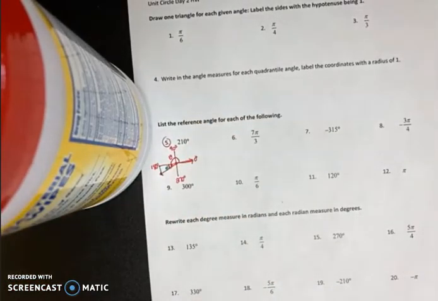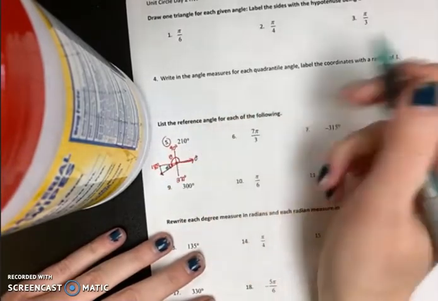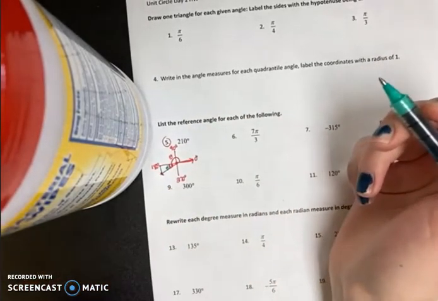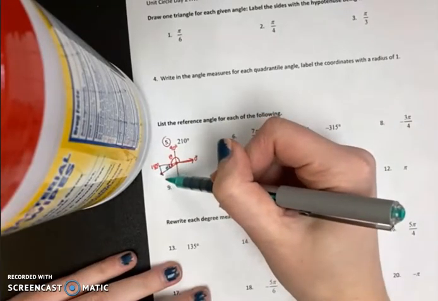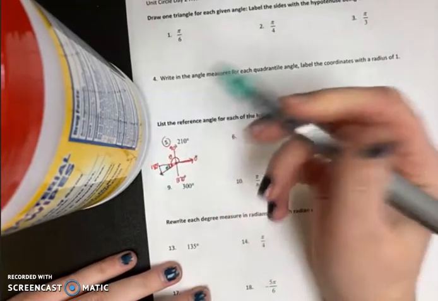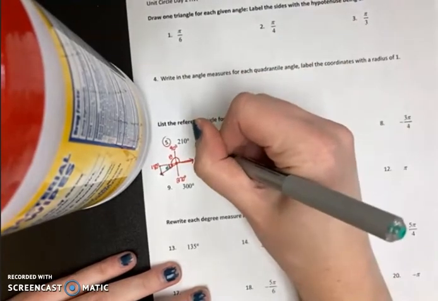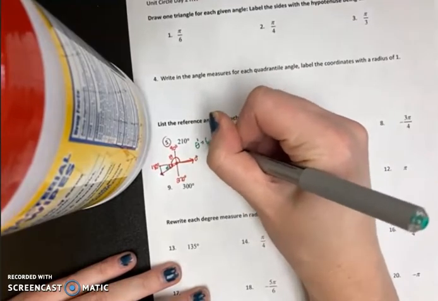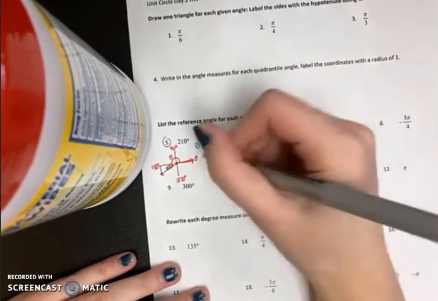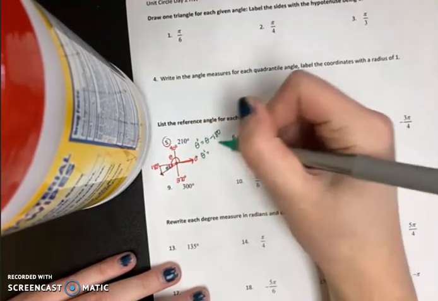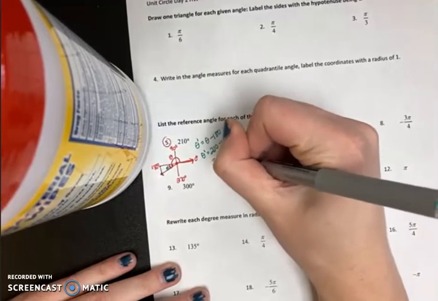And your reference angle in quadrant 3, this is past 180, okay? So theta is going to be larger than 180. So we're going to do theta minus 180. This is a rule that you learned in an earlier video. So theta prime is 210 minus 180, which is 30 degrees.